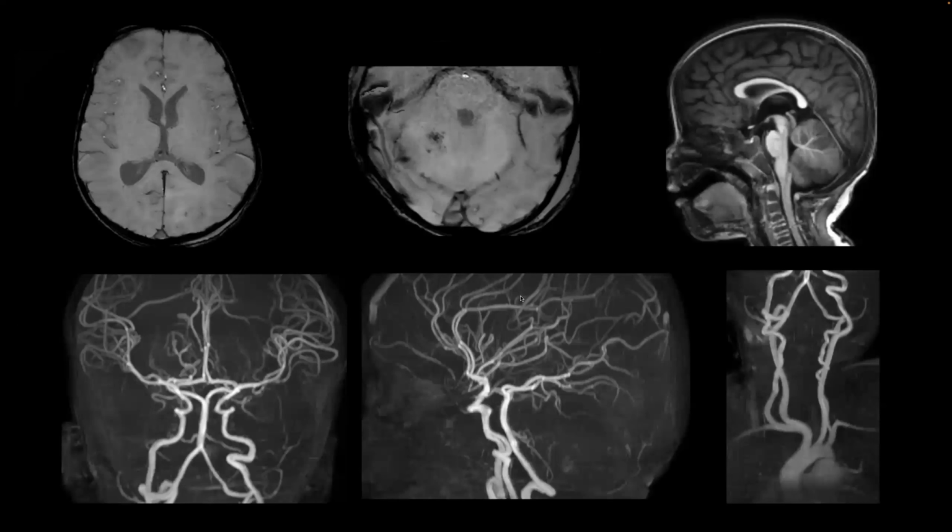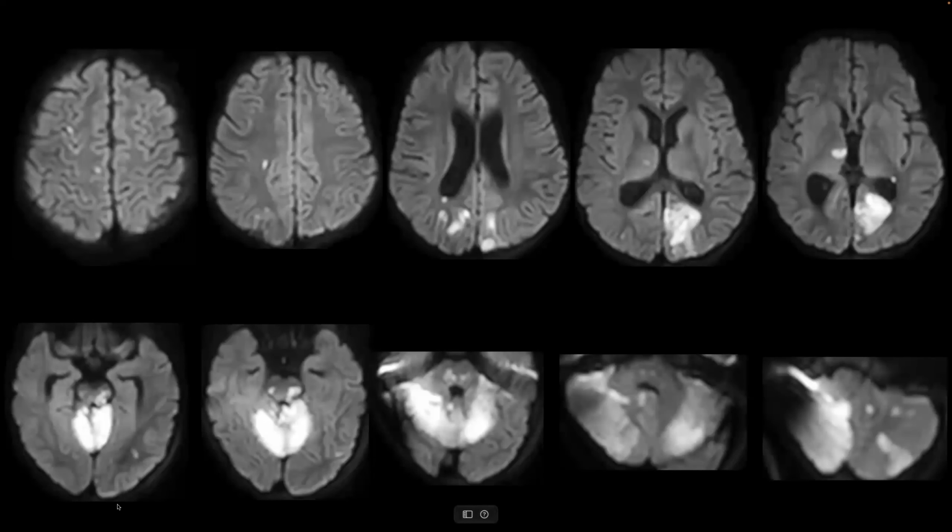Though there are a few, we can just go to the first slide. Yeah. There are a few areas of diffusion restriction even in the anterior circulation there. Yeah. But predominantly the posterior circulation is affected. So is there any correlation? I mean, is myxoma known to cause such kind of cardioembolic strokes, mainly in the posterior circulation? That was one question.